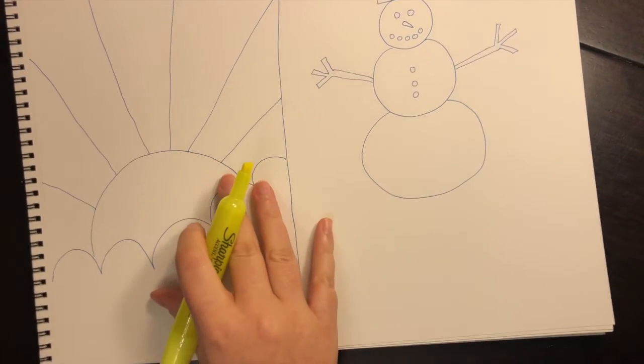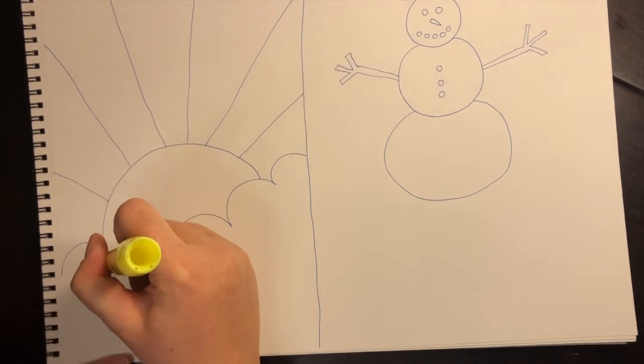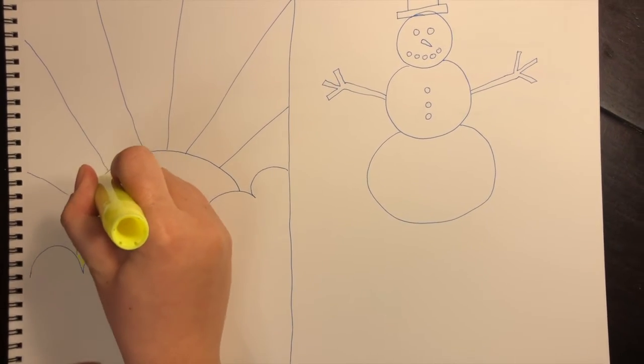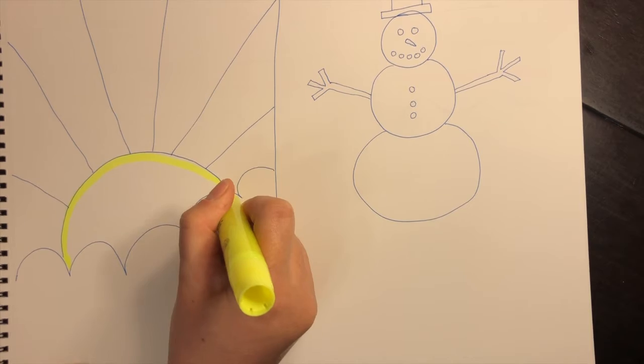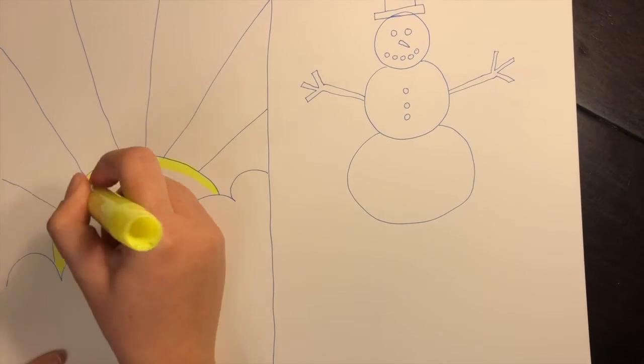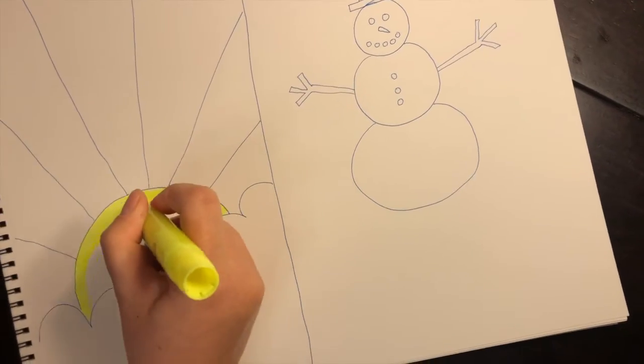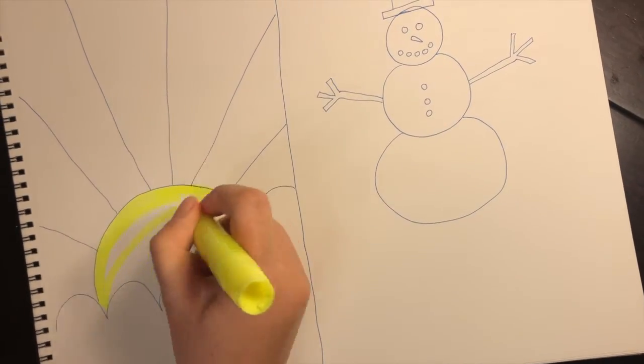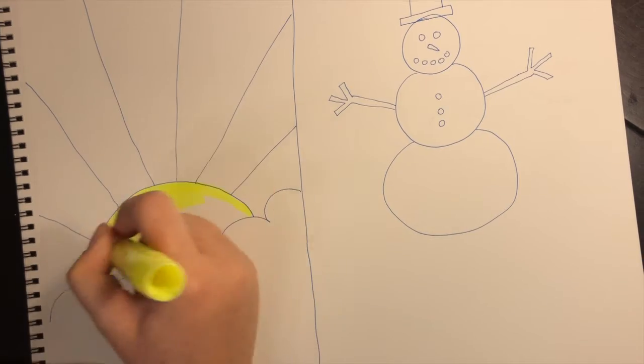with my sunrise here, I decided I want to color in my sun. And this is something that you can do with your highlighter, with some markers that you might have.